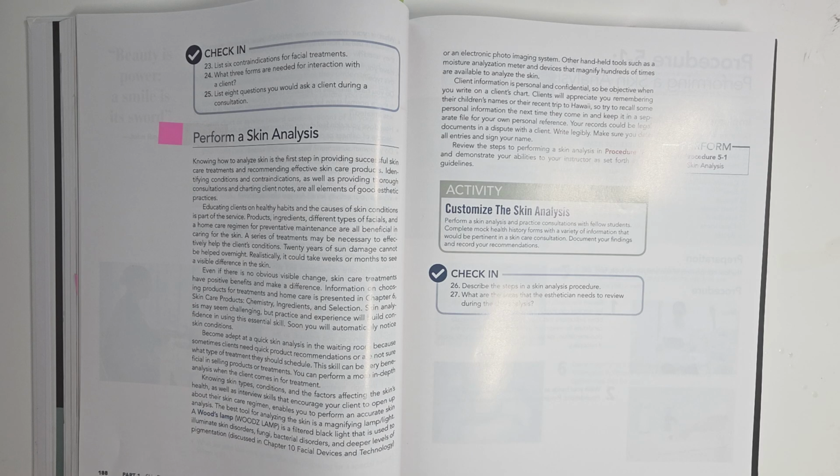Information on choosing products for treatments and home care is presented in Chapter 6, Skincare Products, Chemistry, Ingredients, and Selection. Skin analysis may seem challenging, but practice and experience will build confidence in using this essential skill. Soon you will automatically notice skin conditions.